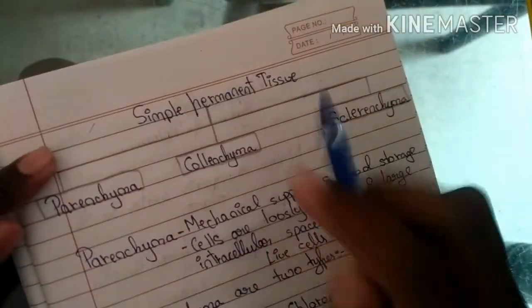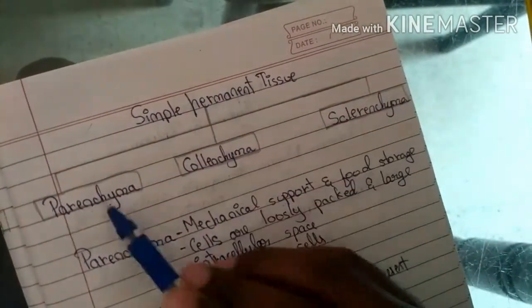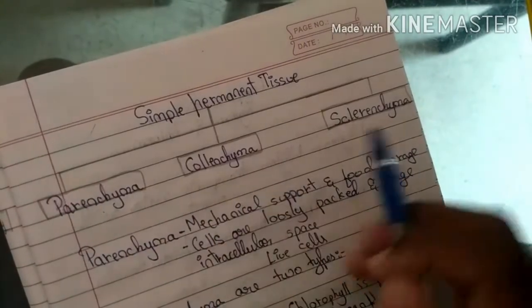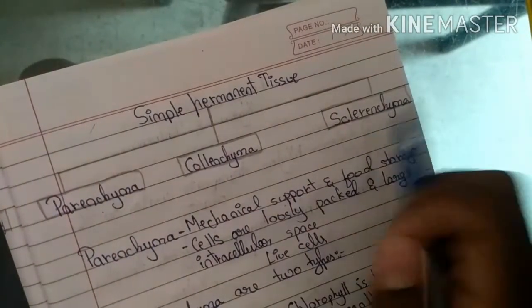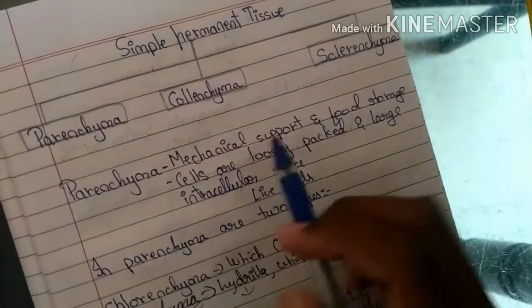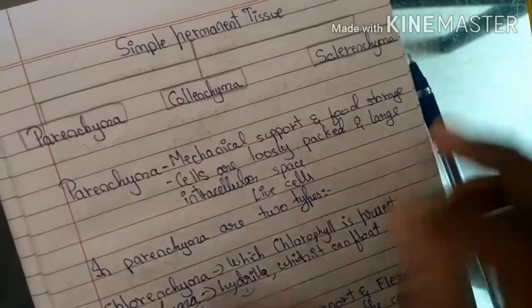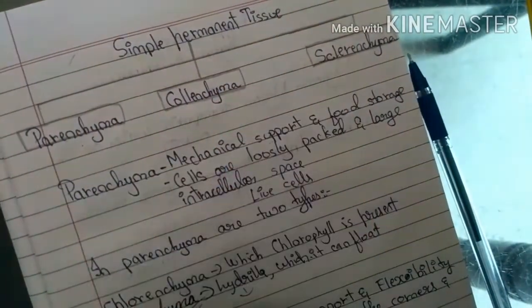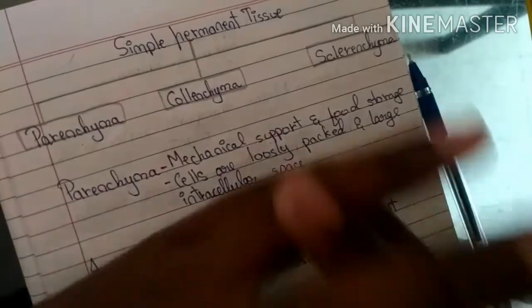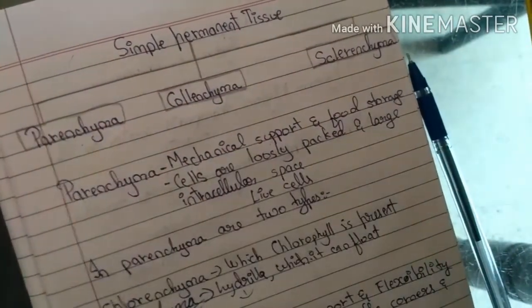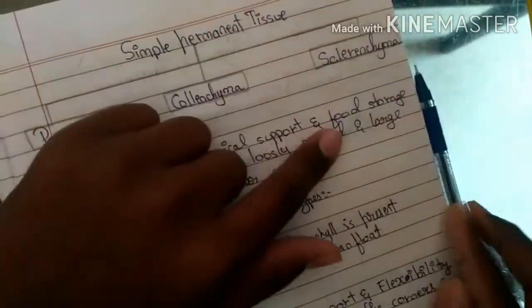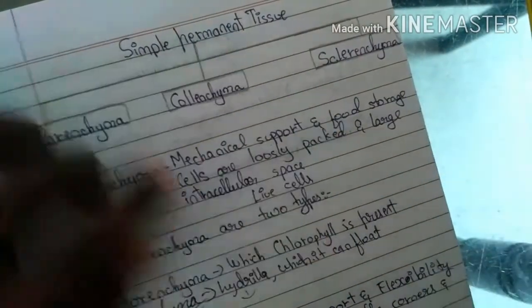Simple permanent tissue is parenchyma, collenchyma, and sclerenchyma. Parenchyma provides mechanical support and food storage. Take a tree whose roots are mechanically supported by the ground; it also has food storage.